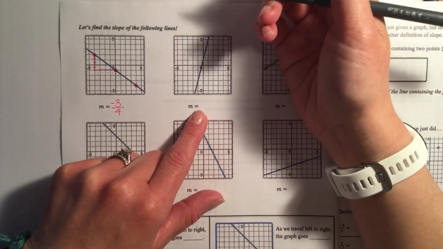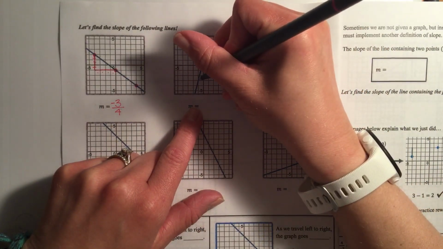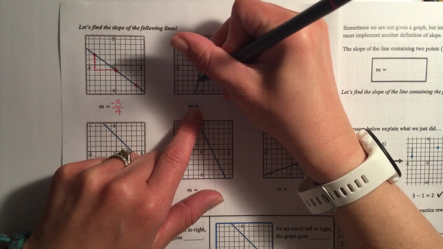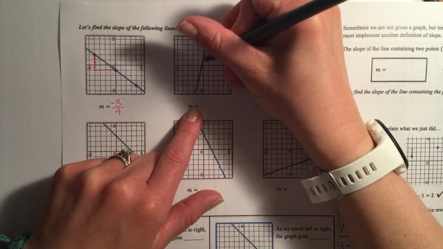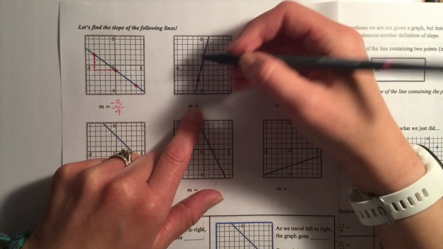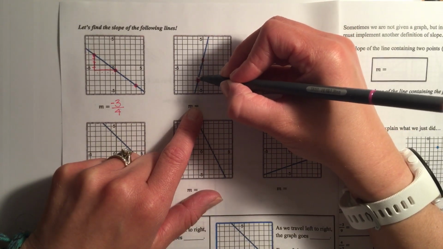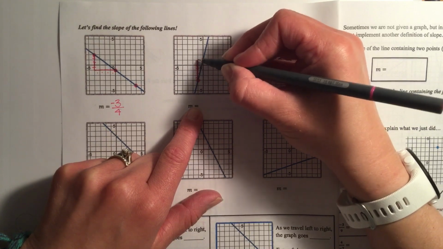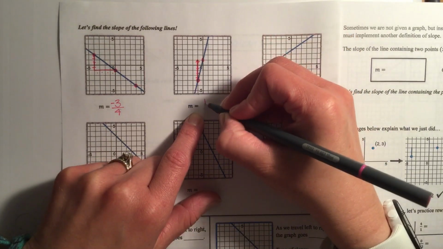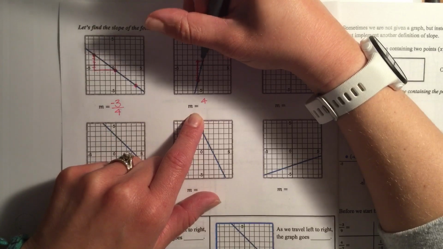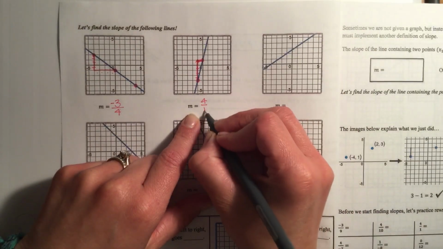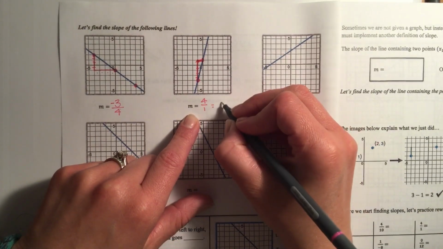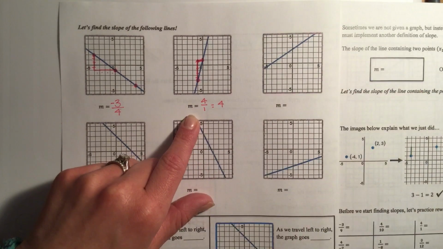Okay, our next one looks like right here, right here. So I'm going to go up on this one. 1, 2, 3, 4 units. So up 4 is positive 4, and to the right 1 is a positive 1. What does 4 over 1 reduce to? Just 4.